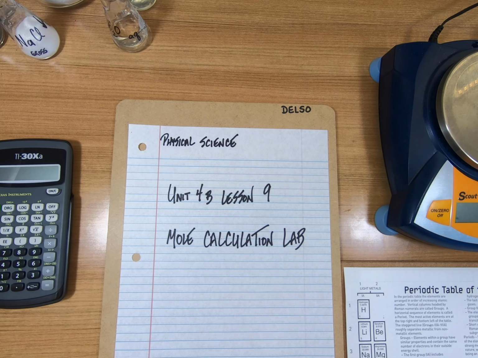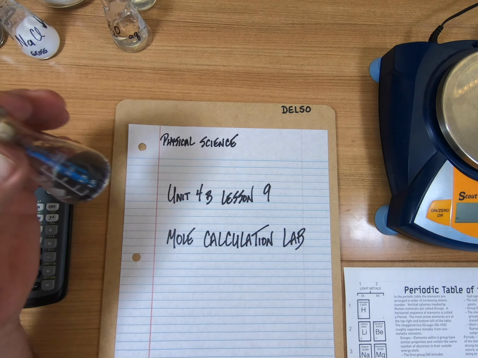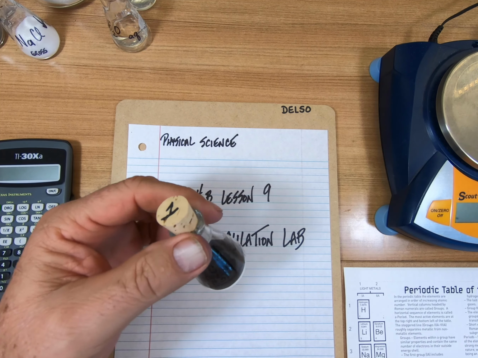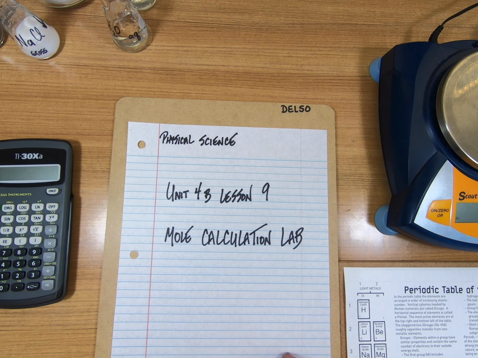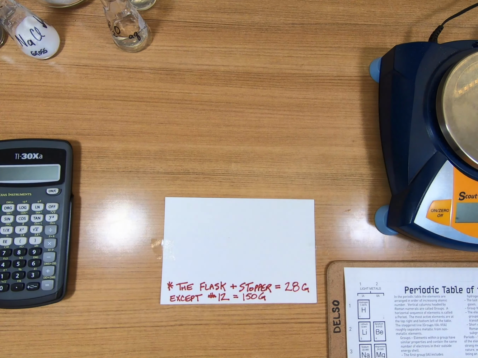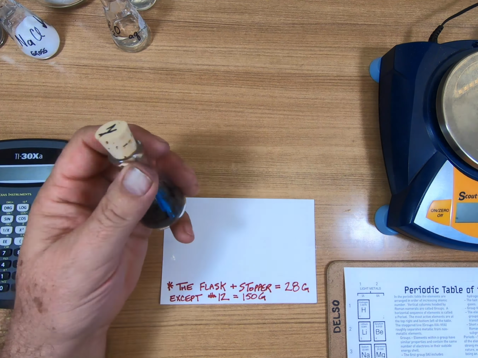All right, campers, this is Unit 4B, Lesson 9, the Mole Calculation Lab. Here is what we're going to do. We have about 20 of these little flasks right here, and they have different elements and compounds, molecules in them. So we are going to work with those. Here's what I want you to do. I'm going to do one for you, and then you're going to do the other 19.